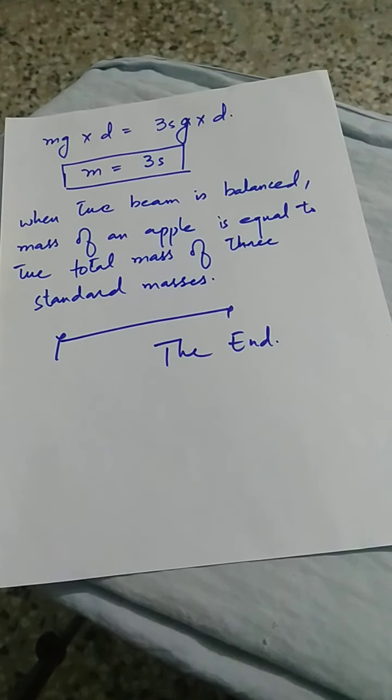So here, replacing the mass with 3s, the formula of W2 will become 3sg. Upon cancellation, we will be left with m is equal to 3s. So when the beam is balanced, the mass of the apple will be equal to the total mass of the three standard masses.